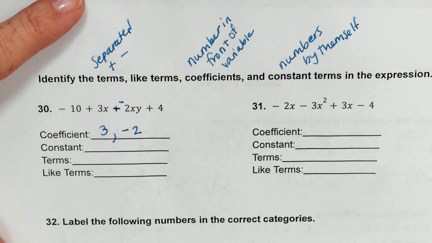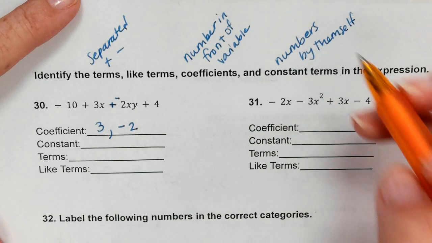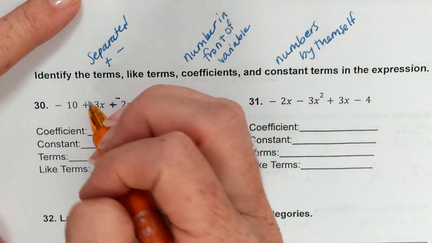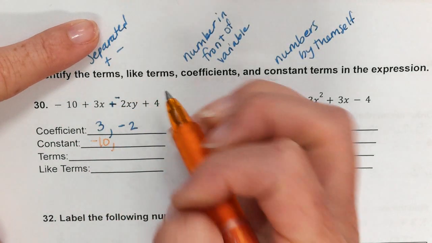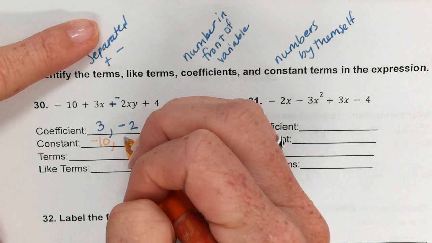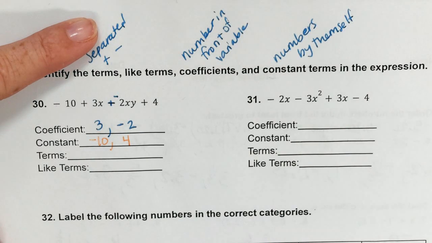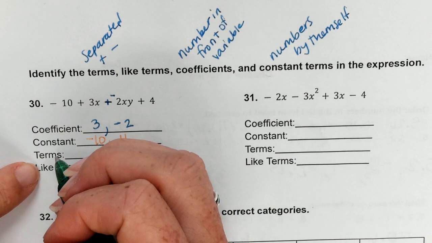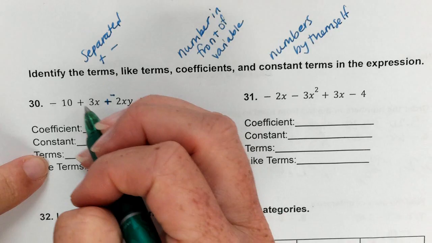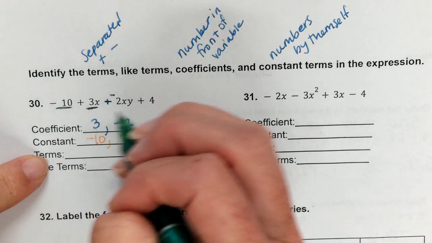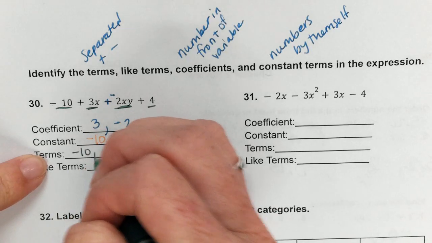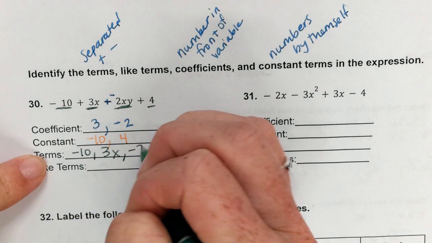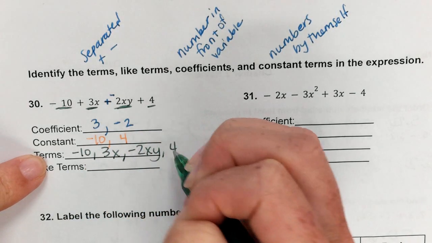Okay, the constants are the numbers by themselves. So this is a number by itself, so negative 10. This is a number by itself, so positive 4. The terms are separated by adding and subtracting signs. So here's a term, here's a term, here's a term, here's a term. So negative 10, 3x, negative 2xy, and positive 4.